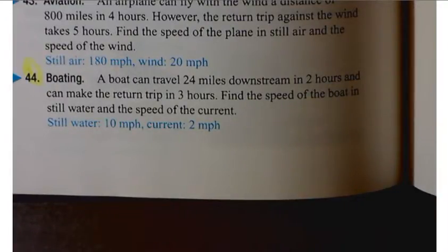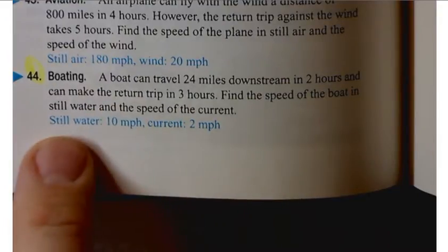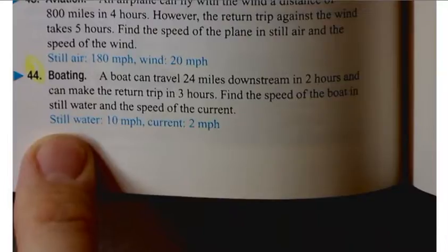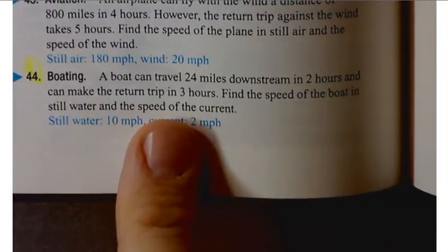Okay, so I'm going to use two variables here. I'm going to use S for the speed of the boat in still water and C for the speed of the current. So let's see if we can't fill this stuff in. So you're either traveling with the current or against it.